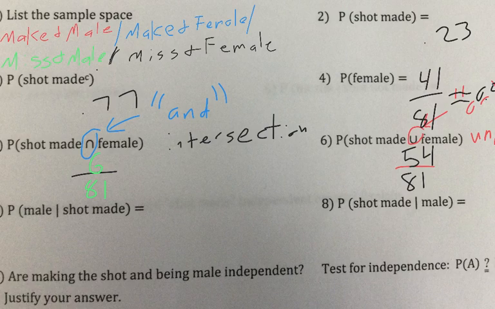So let's look at 7. How would we read what we're looking for in 7? Probability of male given you made the shot. So the probability the person was male given they made the shot. So I'm given a subset. I'm not looking at everyone anymore. I'm only looking at shots made, the people who made a shot. So how many total people are in that subset? There are only 19 people who made the shot. So my denominator would be 19.